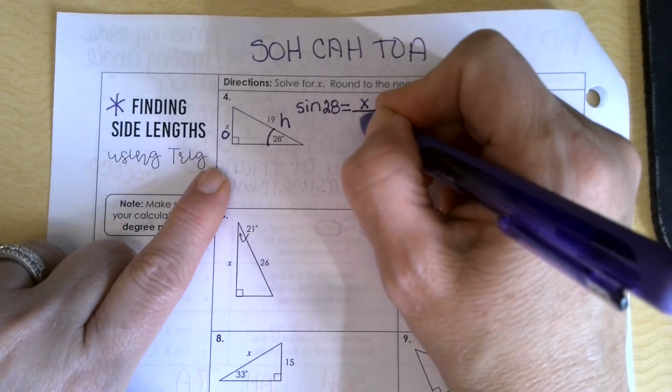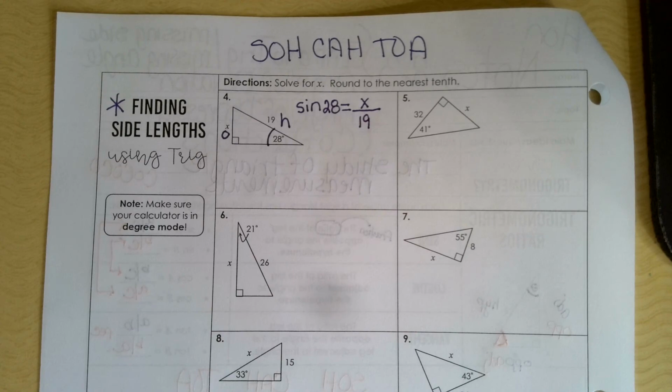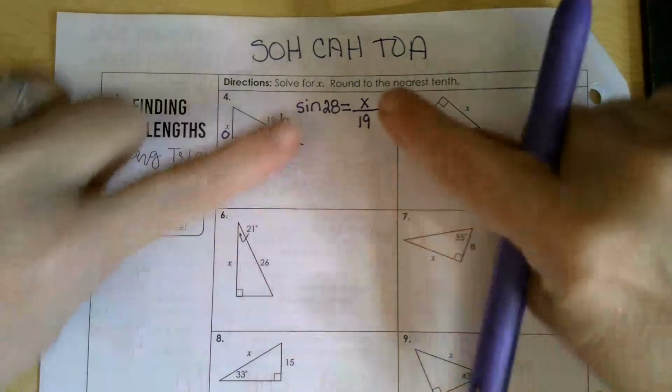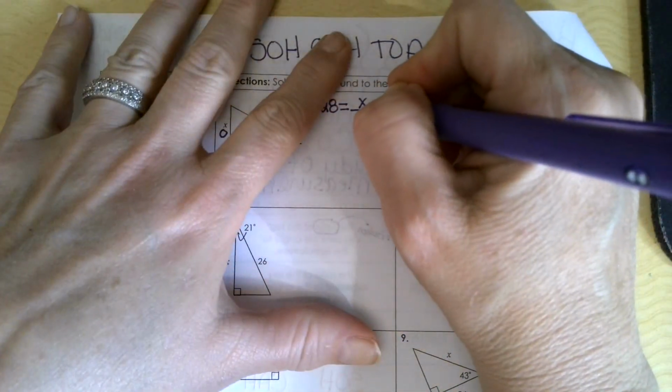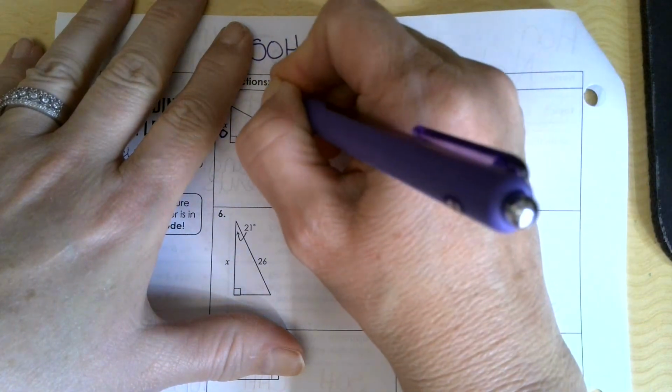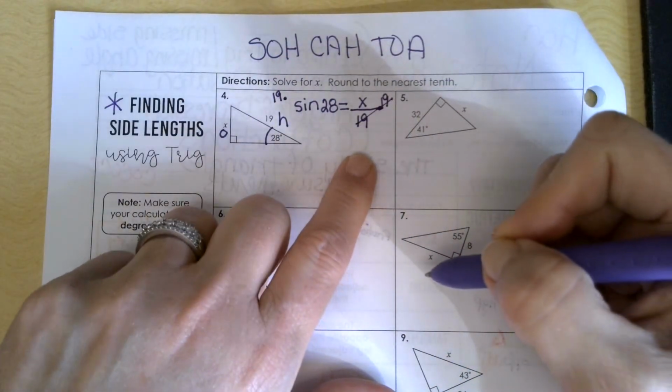X. What is my hypotenuse? 19. Now, you are going to have one of 2 ways to solve this problem. If x is in the numerator, on top, all I have to do is multiply both sides by 19. Okay, because mathematically, that's how we get x by itself.